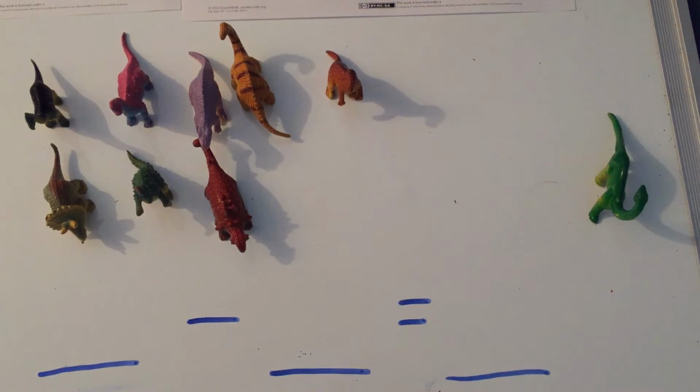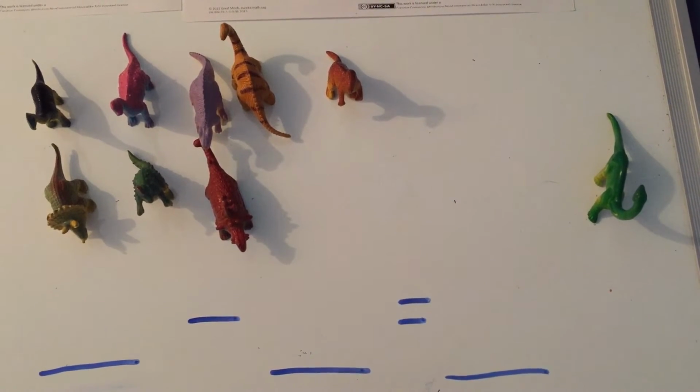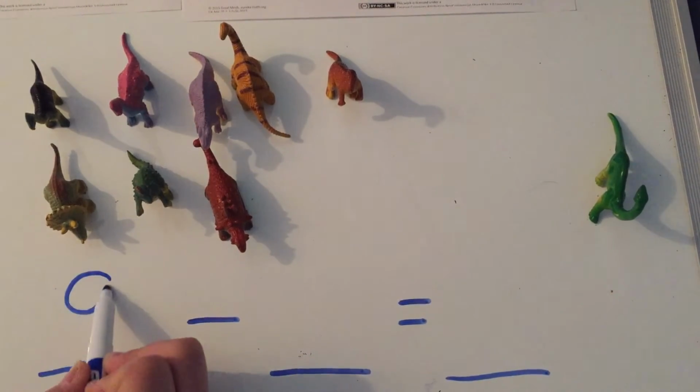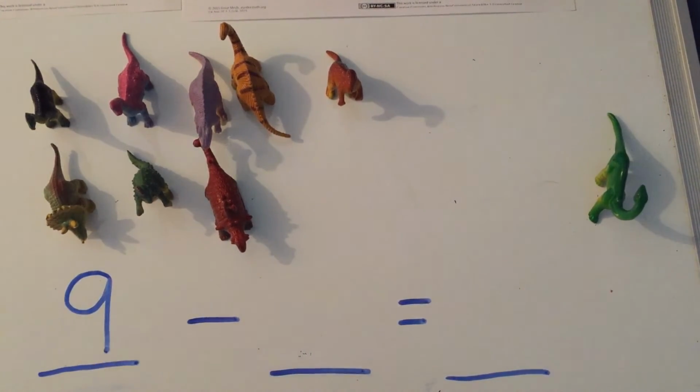Okay, let's fill in my number sentence to match my dinosaurs. Remember, when we see a minus sign, what are we doing? We're taking away, we're taking from. That means we need to start with how many dinosaurs altogether. We started with 9 dinosaurs. When we write a subtraction sentence, we always start with the biggest number.